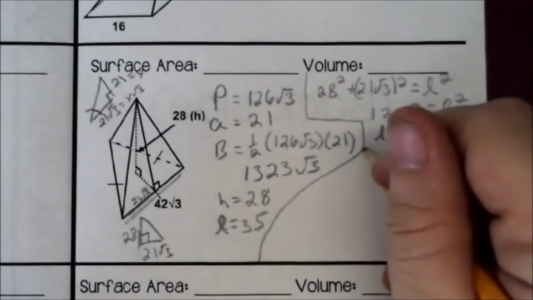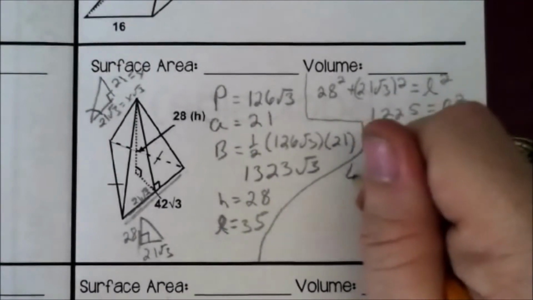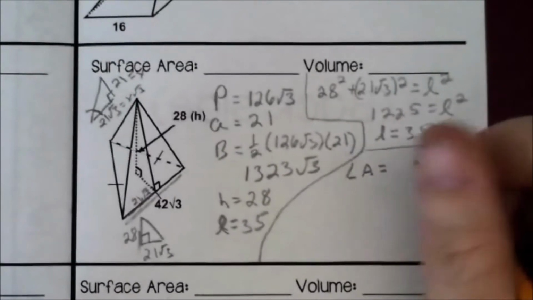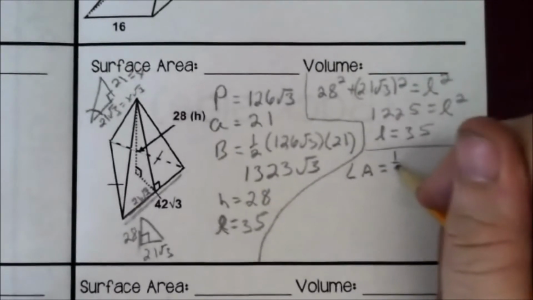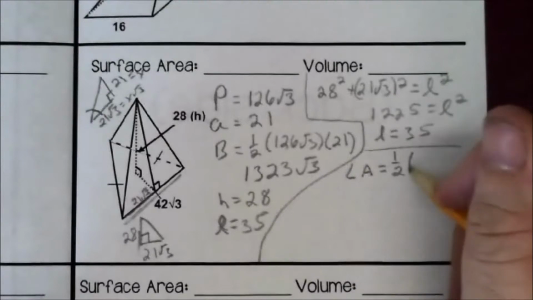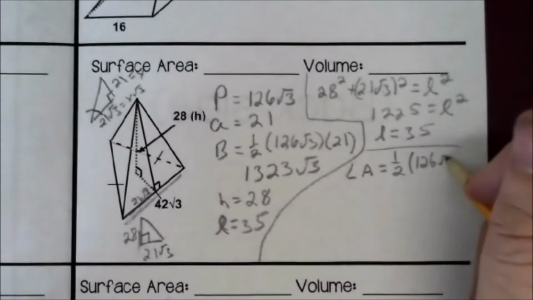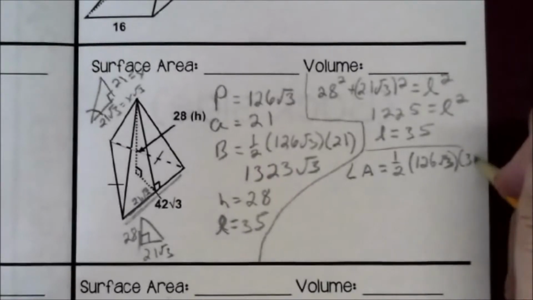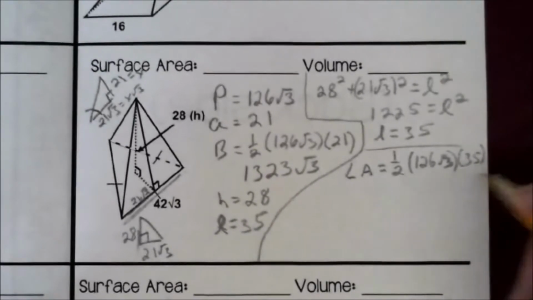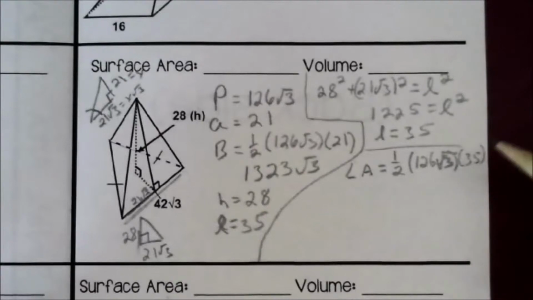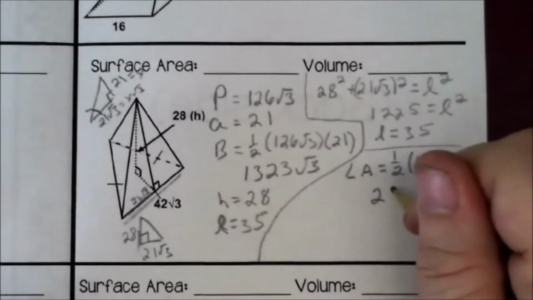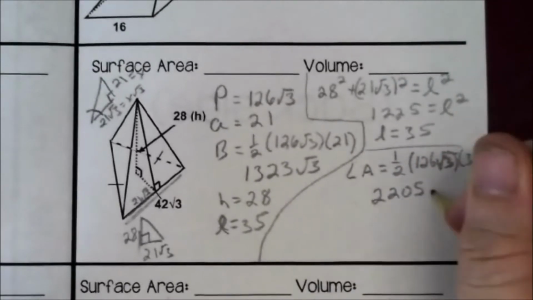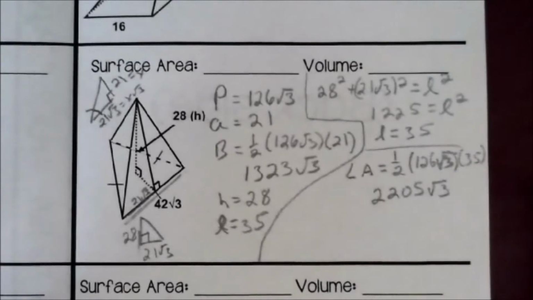So now let's actually get to the meat of this. For my lateral surface area, we remember that that is 1/2 of the perimeter, 126√3, times the slant height of 35. And this, 126√3 times 35 divided by 2, will give me 2,205 on the square root of 3.